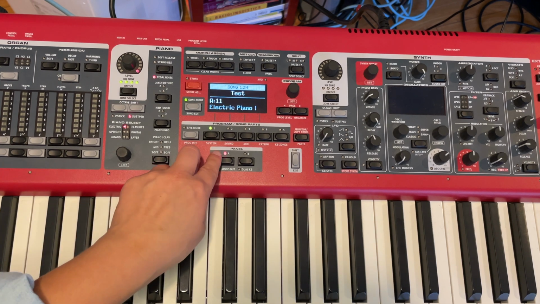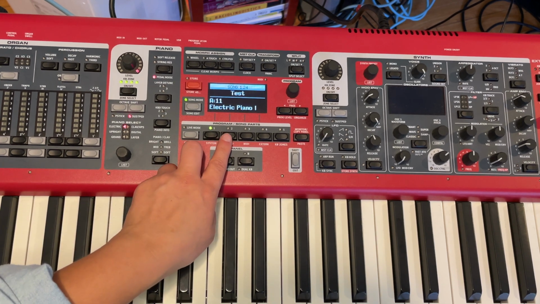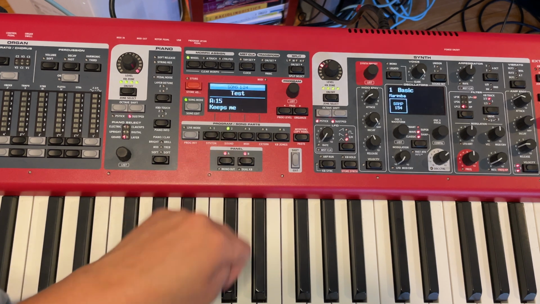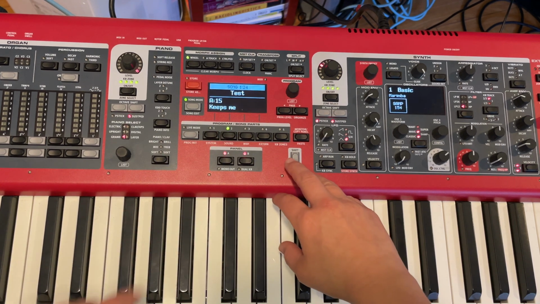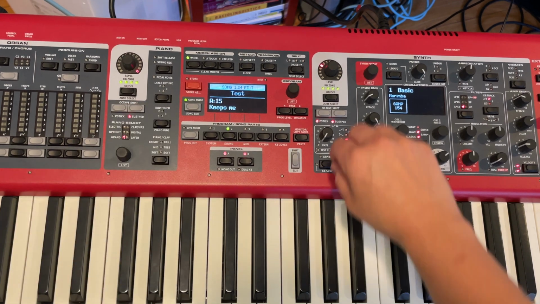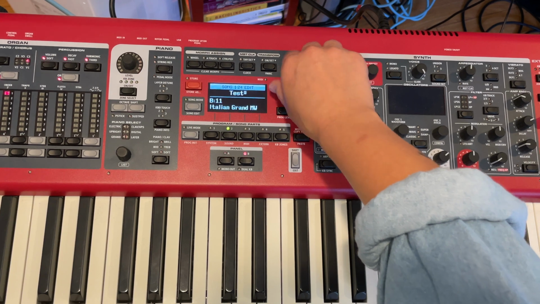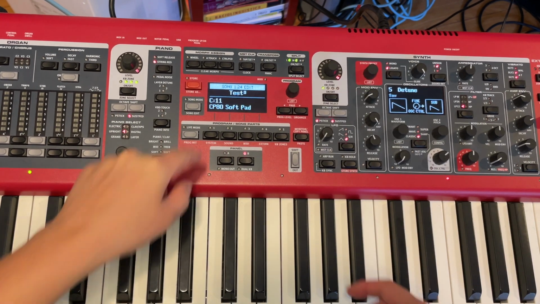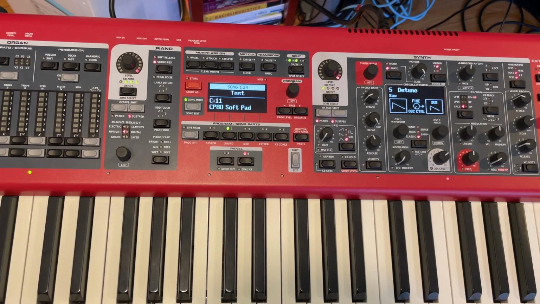So, nice. Let's say I want a different patch for the verse in this song. Well, I don't want it to be that, so I'm going to go Shift, Song Mode, put it into edit mode, change the program. I'm just going to choose a random one over here, a soft pad. Great. What am I going to do? I'm going to save. Now, how do I get out of song mode?